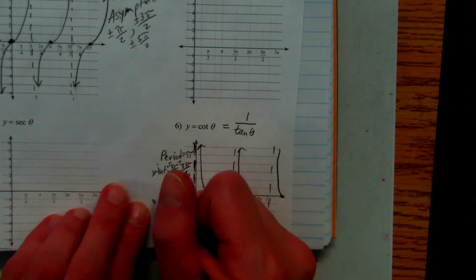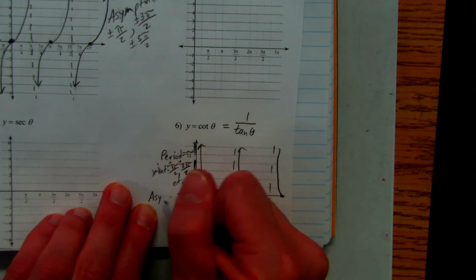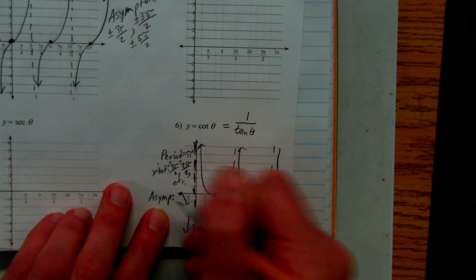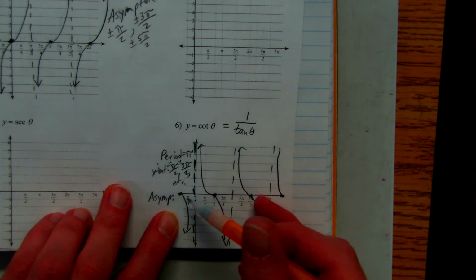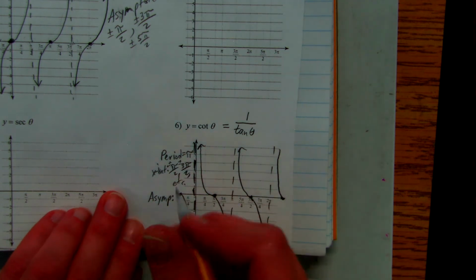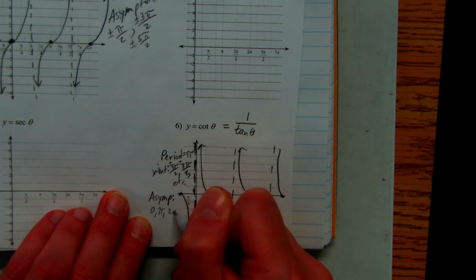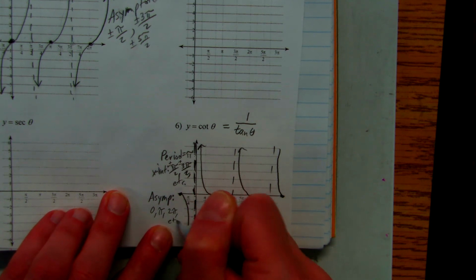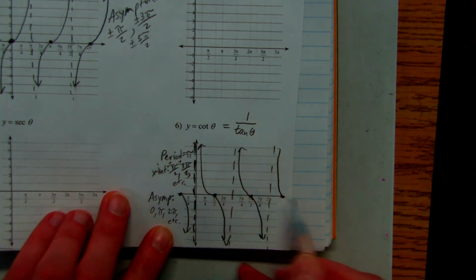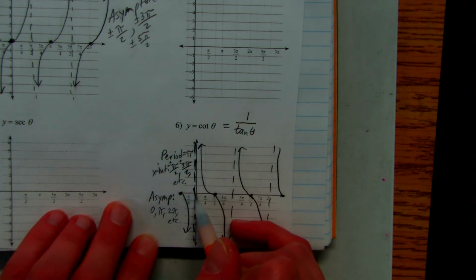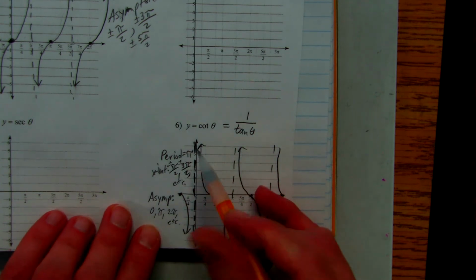And the asymptotes, I'm just going to do ASYM, asymptote, we'll add a P. Asymptotes are at all of your multiples of pi. So 0, pi, 2 pi, etc. Whole numbers of pi. It does not have a y-intercept. It doesn't go through the y-axis because that's where the asymptote hits.